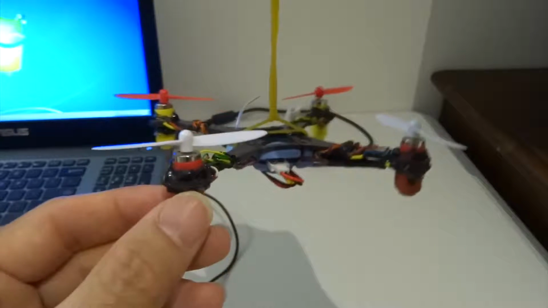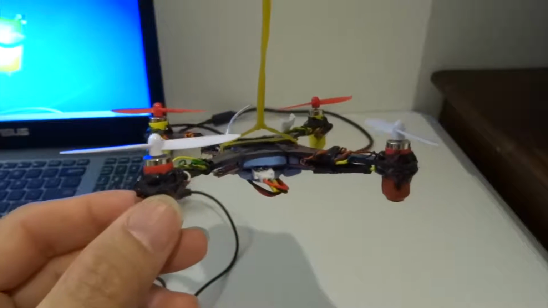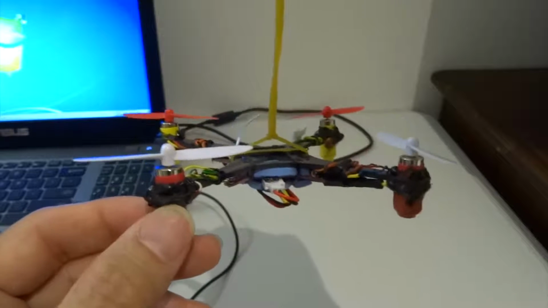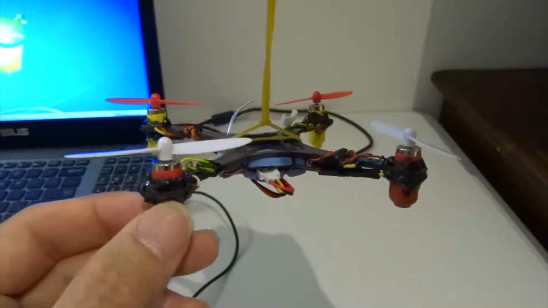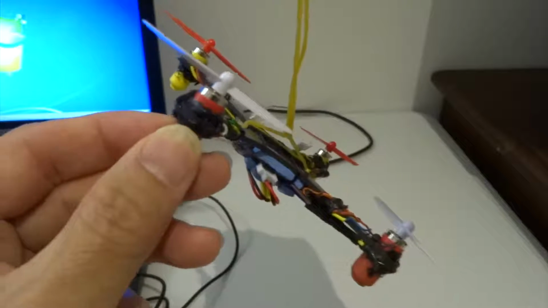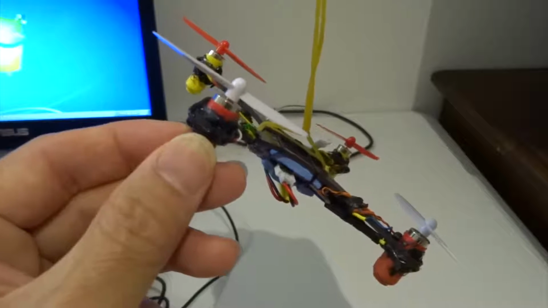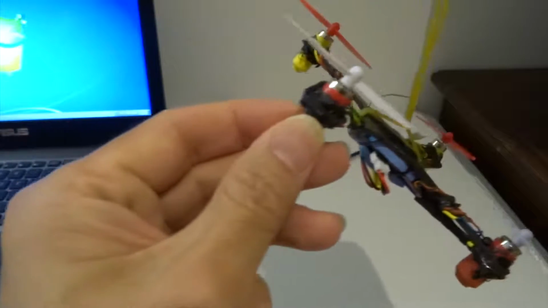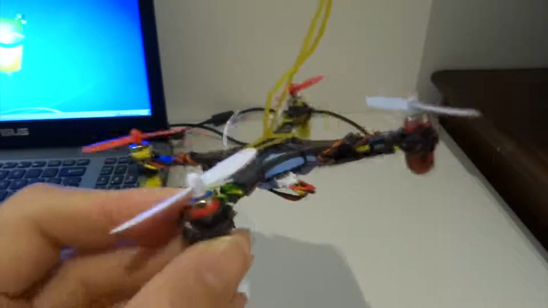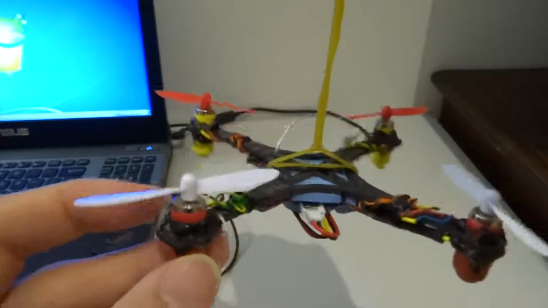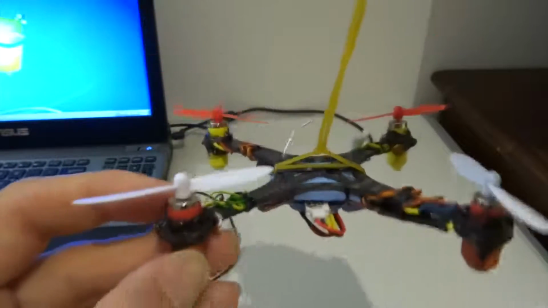So if you want to move your quad to the right by rolling to the right, the PIDs will make sure that your quad stays like that. So you will continue to go at that angle to the right. Same thing applies if you want to roll to the left. And it also applies when you pitch to the front, you will continue to move like that, or you pitch to the back, it continues to move like that.